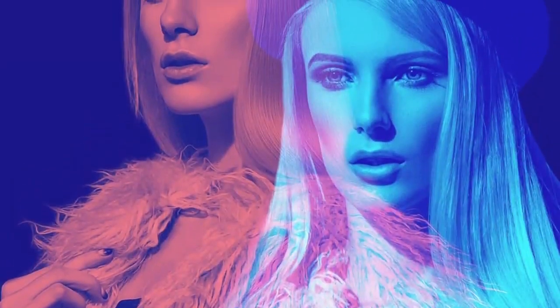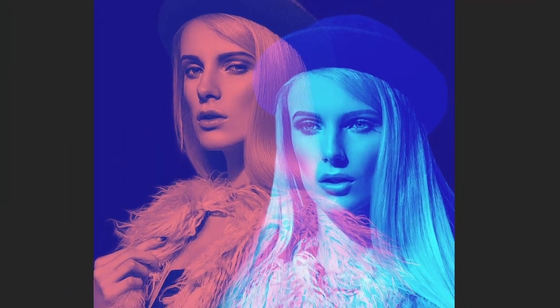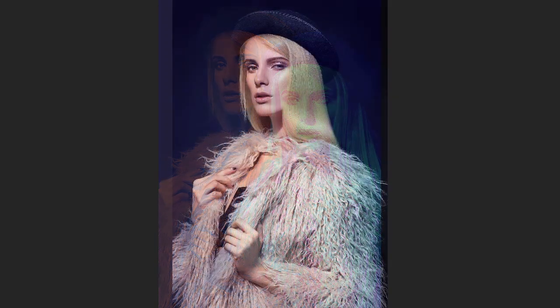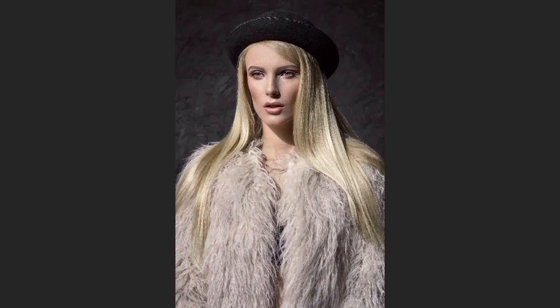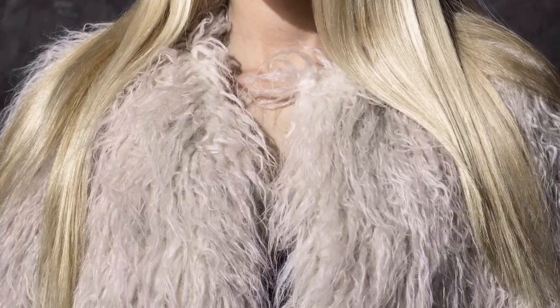Hello everyone and welcome back to this course. In this next lesson, we'll be merging two trendy effects in one. We'll create a duotone double exposure with exciting pink and blue colors. Just like in our last effect, we'll be using two photos of the same model to create this double exposure look. In this case, we have a stunning blonde model with a high fashion look featuring a fur coat and cute bowler hat. Let's get started.